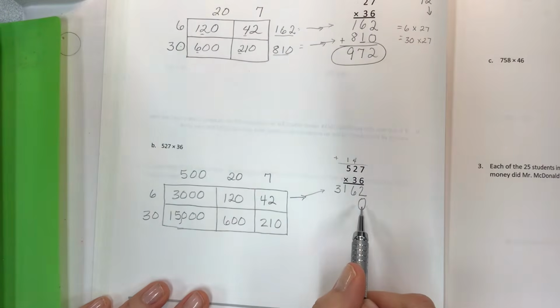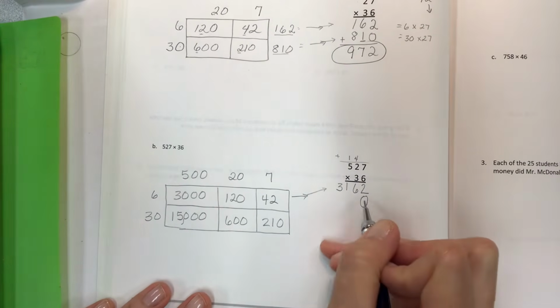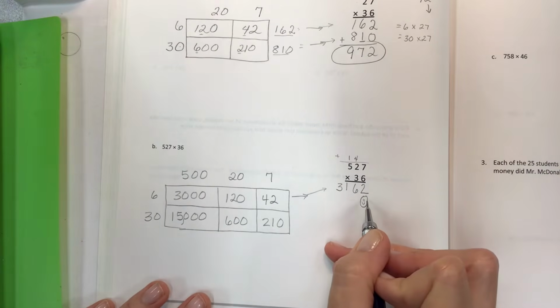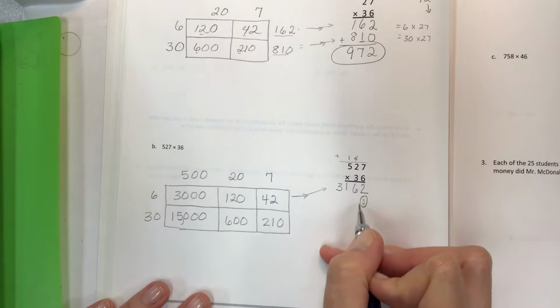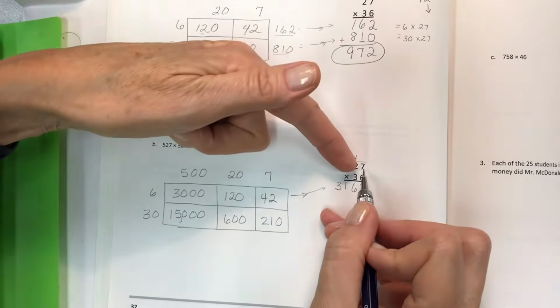If I had $1 for every time kids forgot to put the 0 and then they just start putting their second partial product, we could have a pizza party because that's a lot of times they forget. Please put a 0 there to hold that spot. You can call it a ghost 0 if you want, and it's holding the space. Nobody should be there.